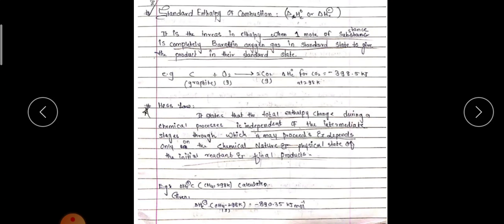Hess's law states that the total enthalpy change during a chemical process is independent of the intermediate stages through which it may proceed and depends only on the chemical nature and the physical state of the initial reactants and the final products. That is Hess's law. Whatever the change in enthalpy during the chemical process, it is independent of the intermediate stages and depends only on the chemical nature and physical state of the initial reactants and final products. That is very important. The MCQ will be based on this particular Hess's law.